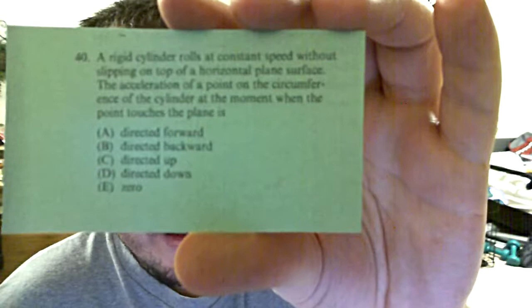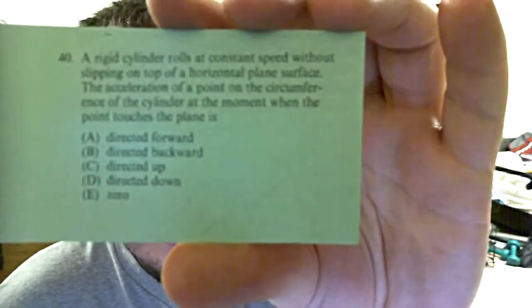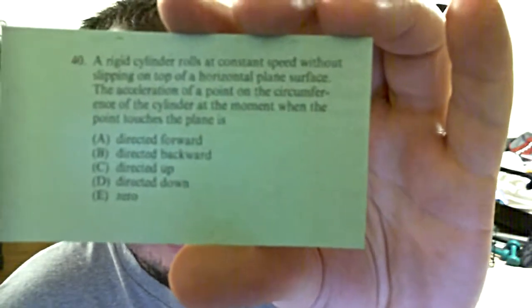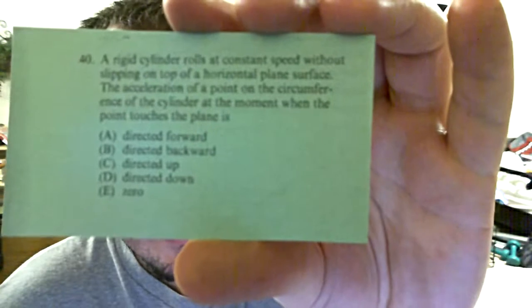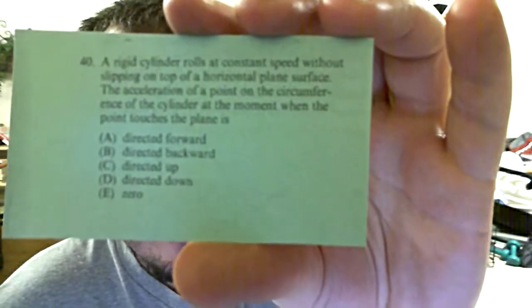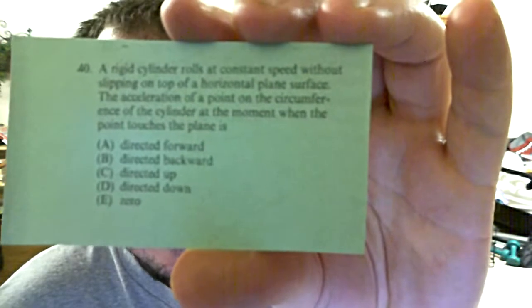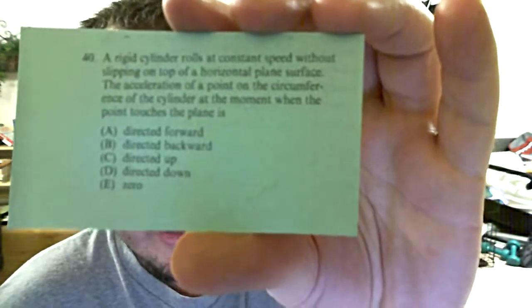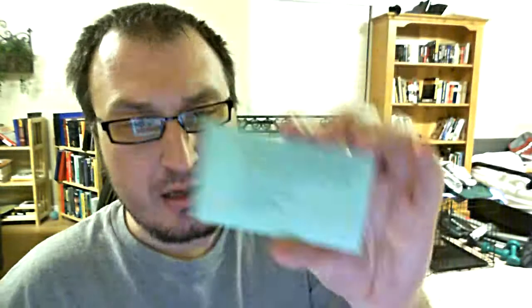Number 40: a rigid cylinder rolls at constant speed without slipping on top of a horizontal plane surface. The acceleration of a point on the circumference of that cylinder at the moment when the point touches the plane is... So this is a highly conceptual problem, and you don't need much to solve it other than clear thinking and an understanding of what's actually going on here.